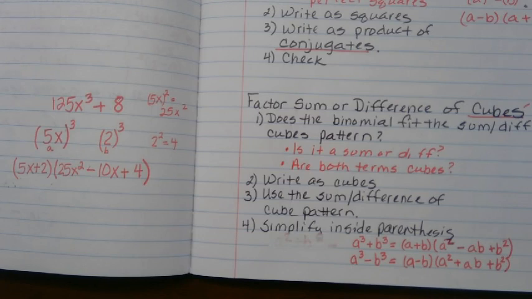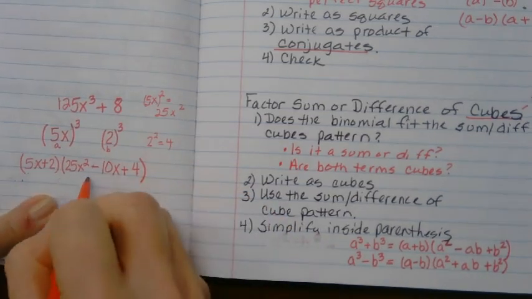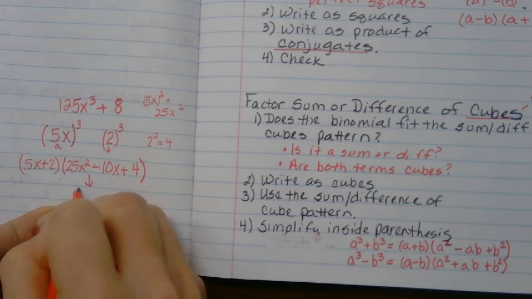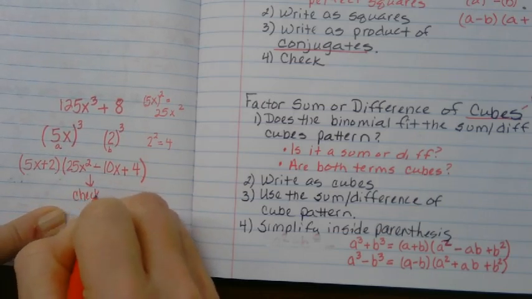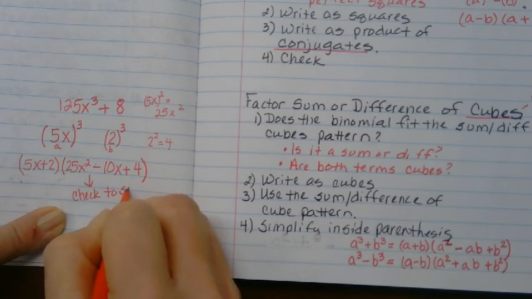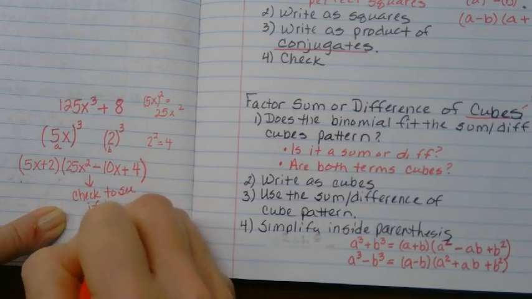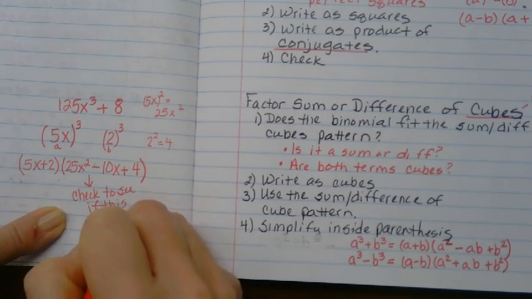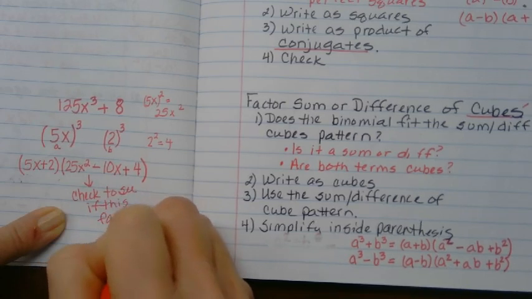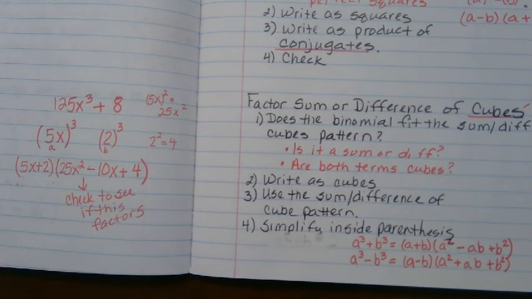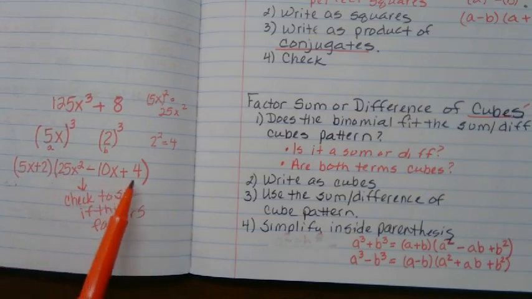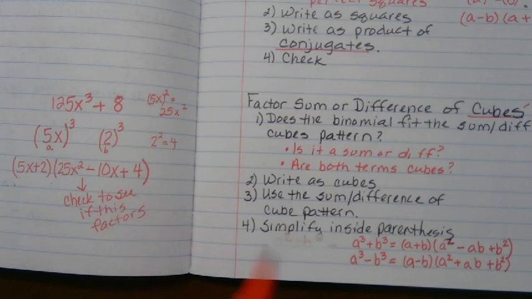Then from there, what you need to do is check to see if this could be factored anymore. You're just going to use that as another problem. We can't see the notes.